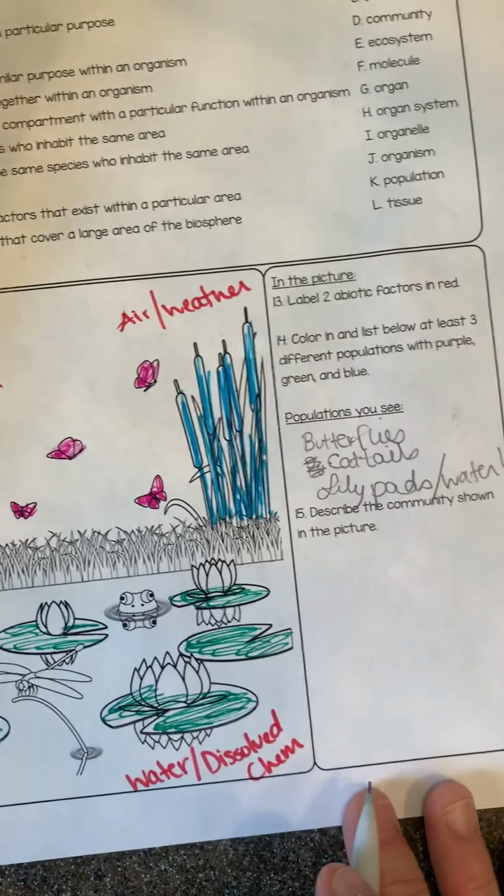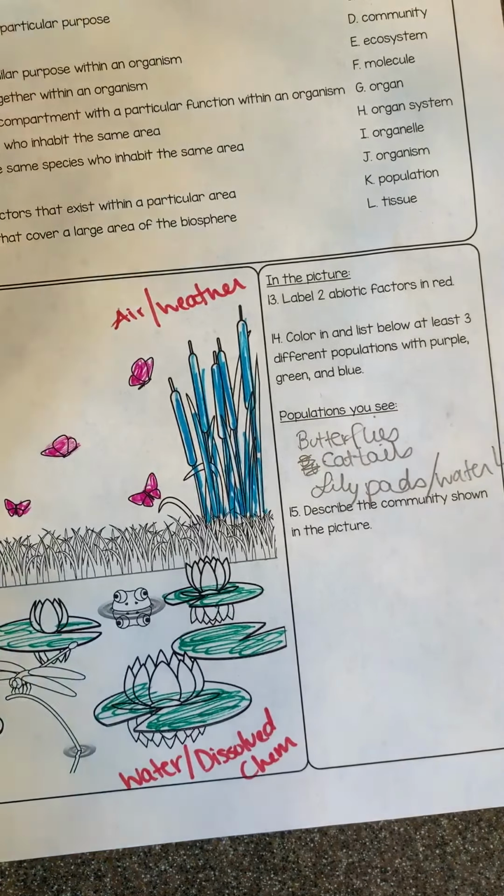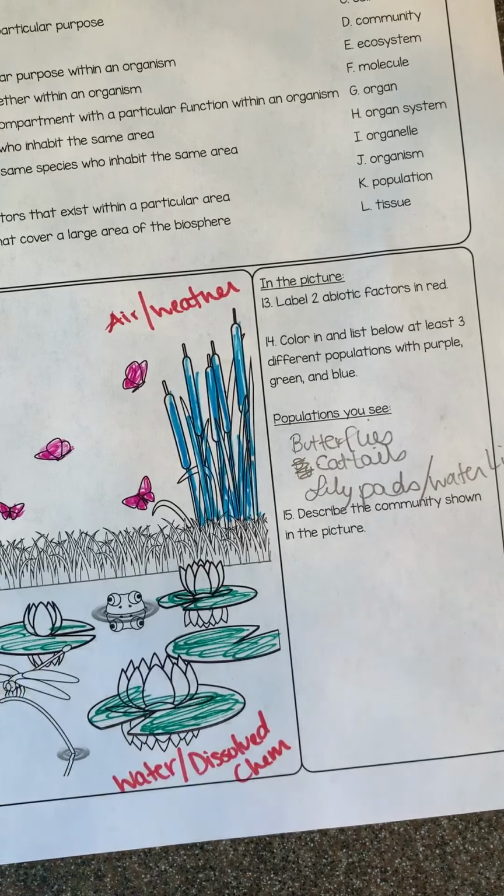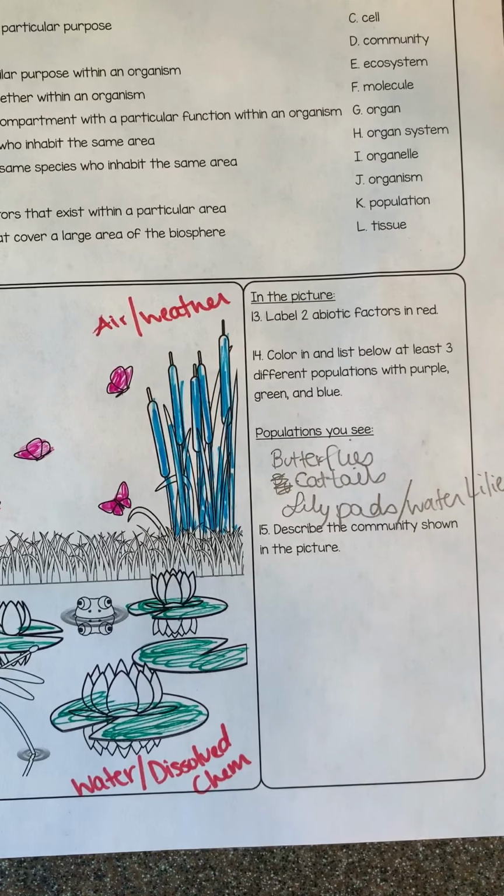Okay? And then describe the community shown in the picture. So I'm not going to write this out as much, but you can write: the community shown in the picture has many populations: frogs, dragonflies, grass, cat's tails, butterflies, water lilies. The community is part of a larger ecosystem that has a particular weather pattern and plenty of water available. All right, that's page 1.